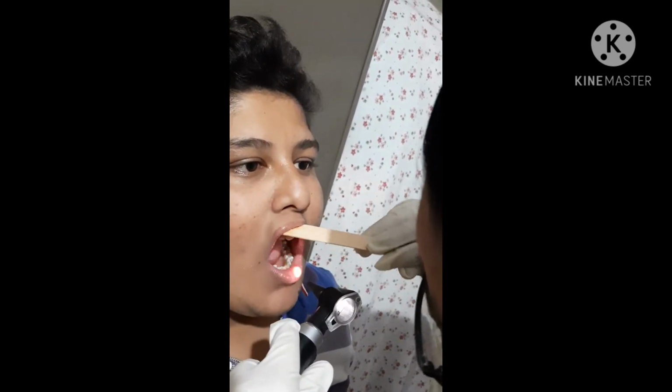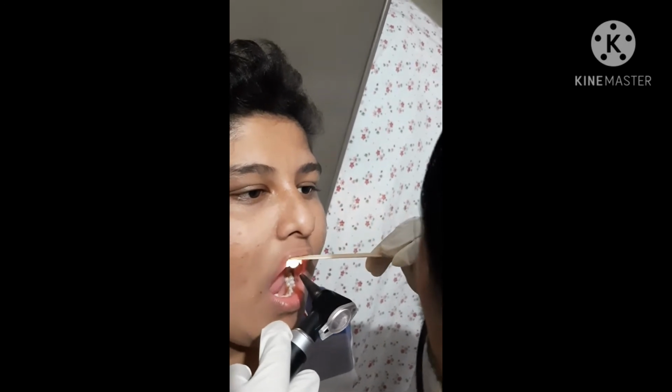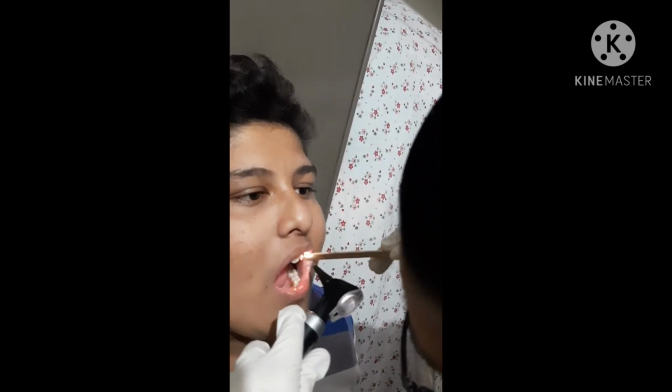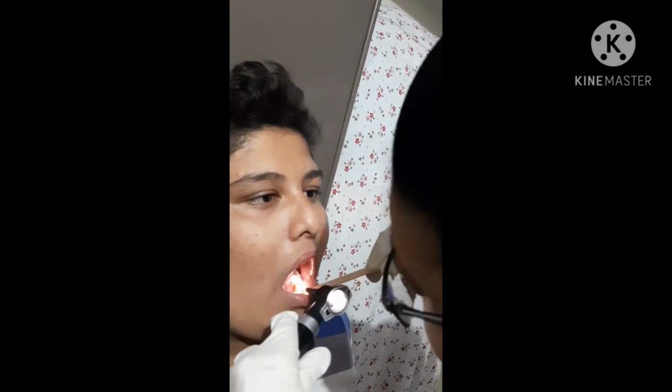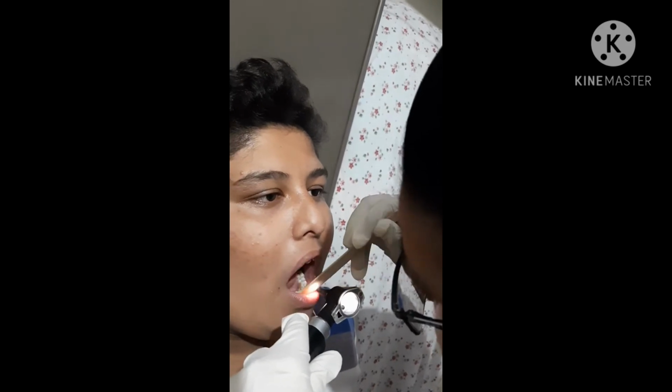While checking the gums, I noticed its color, its proper marginations, and also looked out for any edema or swellings or any ulcerations found in the gums.